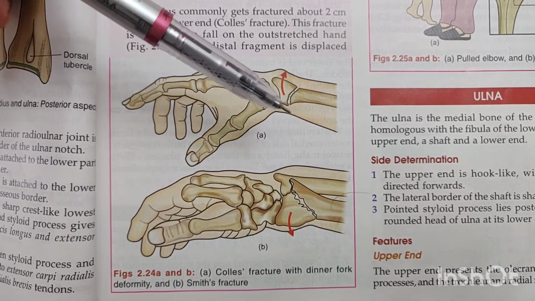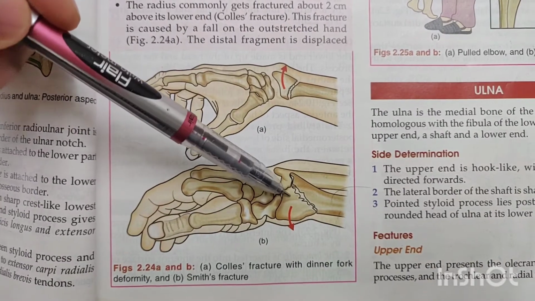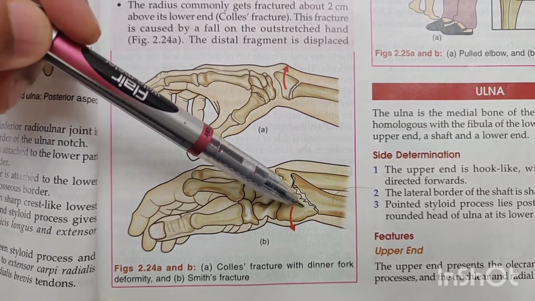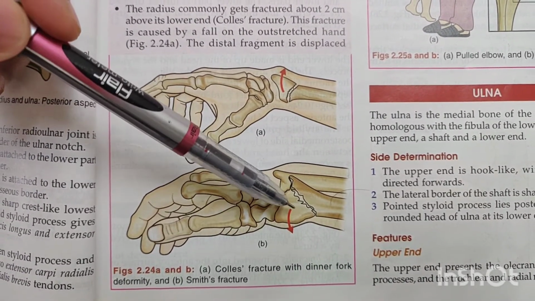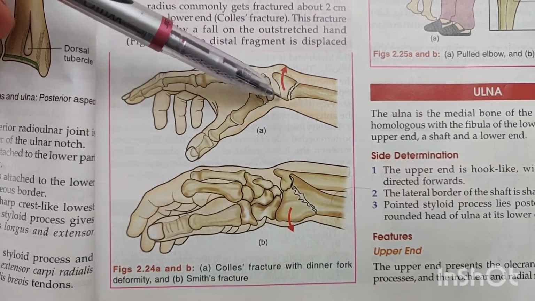And in the Smith's fracture, the distal portion of the radius gets displaced anteriorly and inferiorly. Okay, and this is the Smith's fracture and this is the Colles fracture.